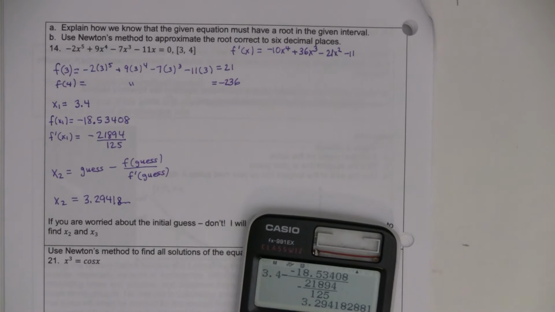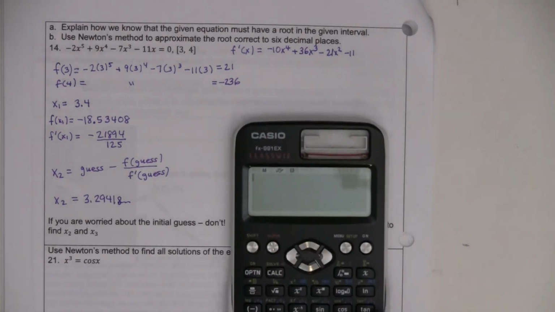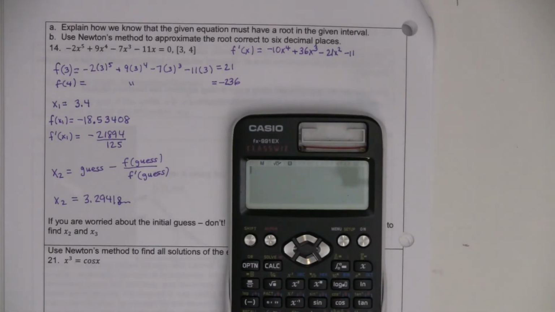They're asking me to take it correct to 6 decimal places, so let me show you how to do that. On a Casio calculator, though you can do it with any kind of calculator, I put my initial guess, 3.4, and I hit equal. That becomes my answer, so I can use my answer button.